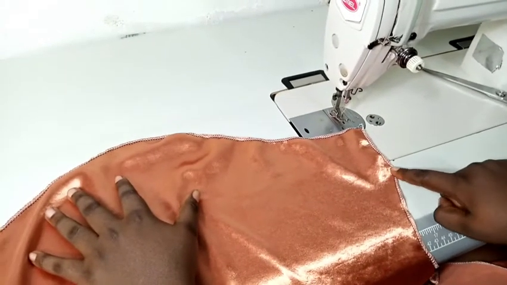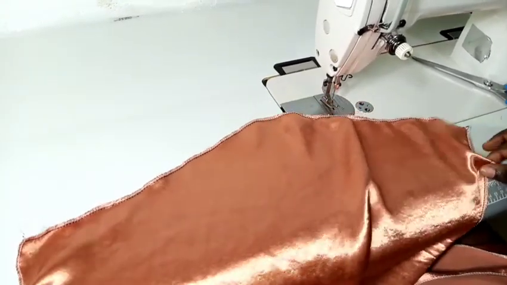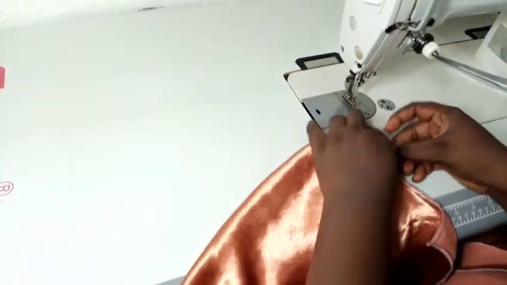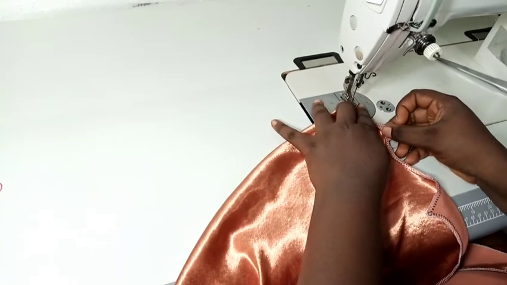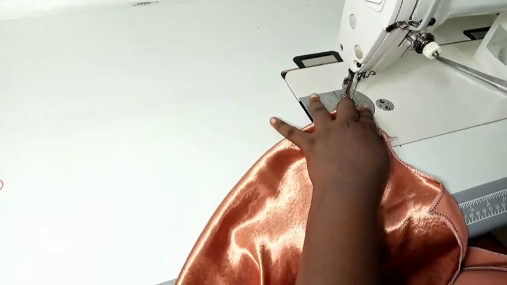So guys, this is the point where our facing starts from, right? Just at this point and this point. So I'm going to fold it over like so. Then I'm going to stitch that point to hold my facing down, so just so I know where my facing is.